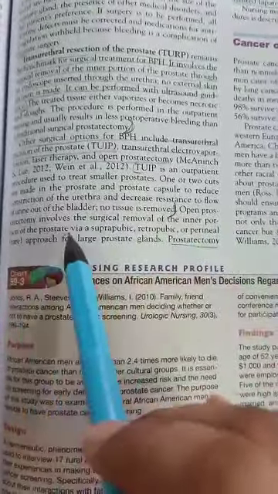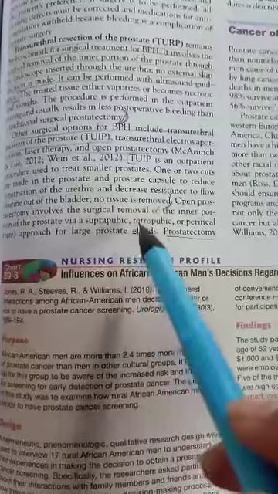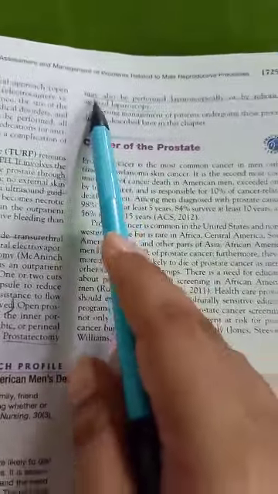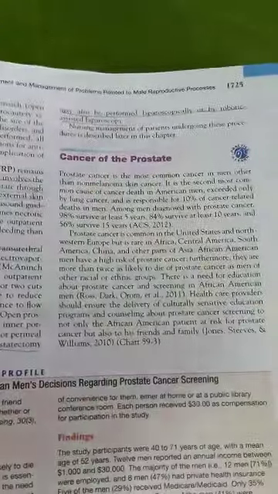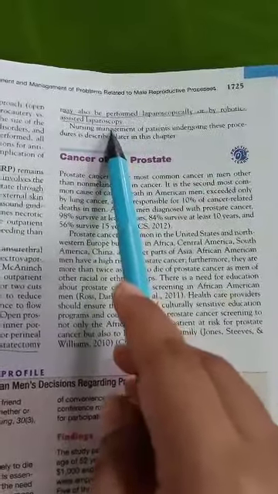Open prostatectomy includes the surgical removal of the inner portion of the prostate via a suprapubic, retropubic, or perineal approach for large prostate glands. So prostatectomy may also be performed laparoscopically or by robotic assisted laparoscopy.